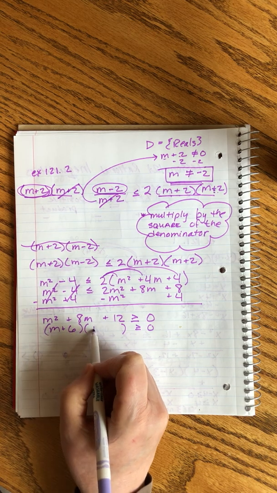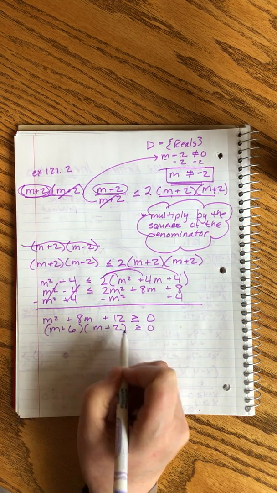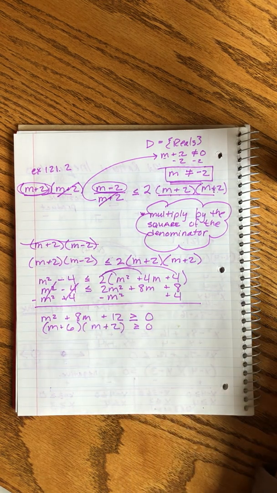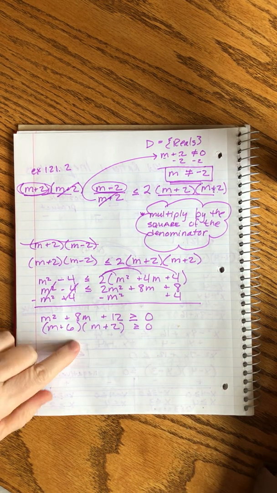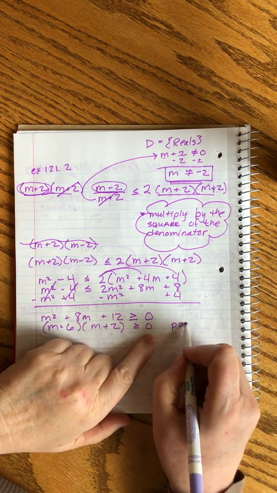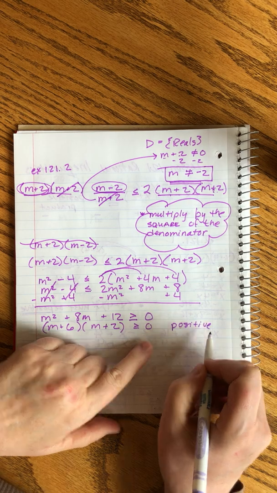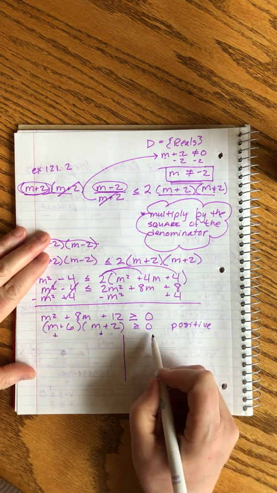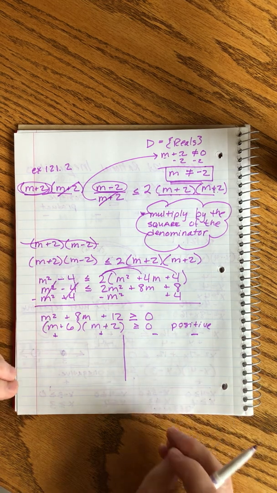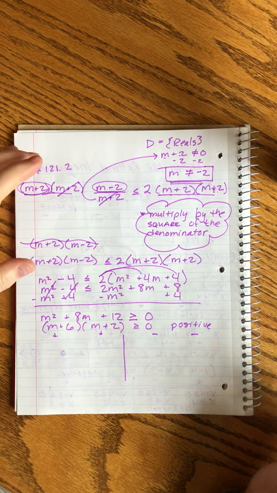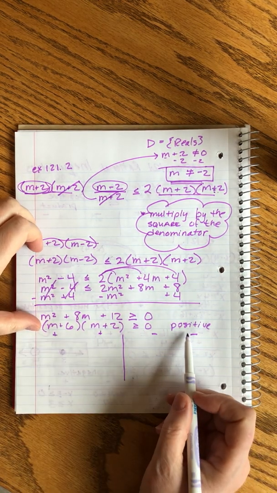m plus 6, m plus 2. Looks like it's going to get the job done. Multiplies to 12, adds to 8. Yay! Okay, this is a greater than inequality, so we want to end up with a positive number. So our options are either both are positive or both are negative. I'm squishing here a little bit because I want to get this all on one page. I hate flipping back and forth between the pages. So this is a little crowded, bear with me.